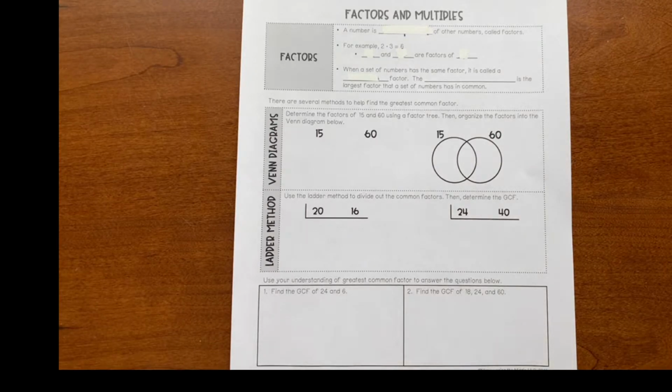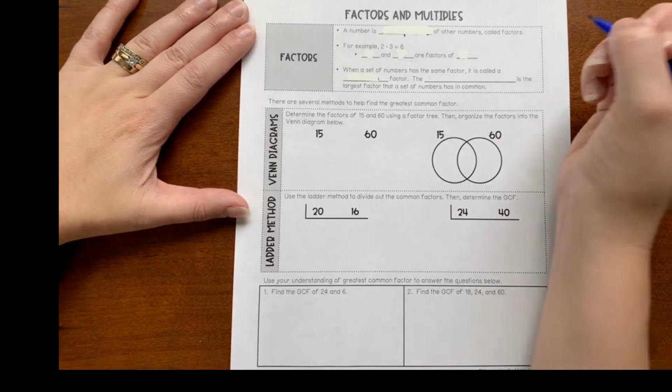Today we're going to be going over student handout number 1 from our unit on fraction operations. So please go ahead and take out student handout number 1 and fill in the blanks and follow along as we go through the lesson.